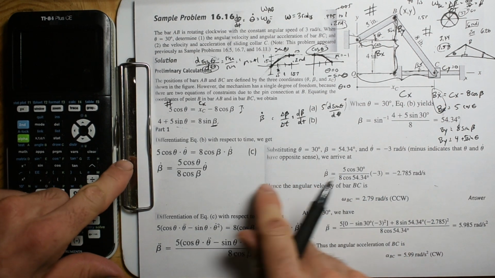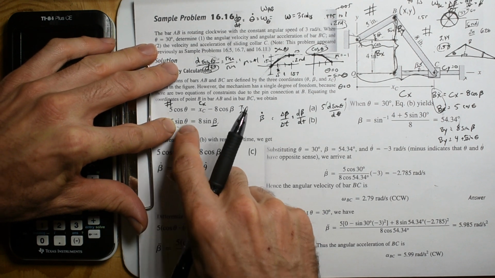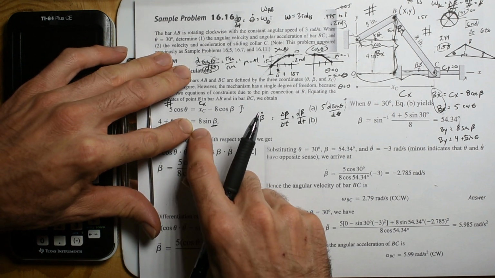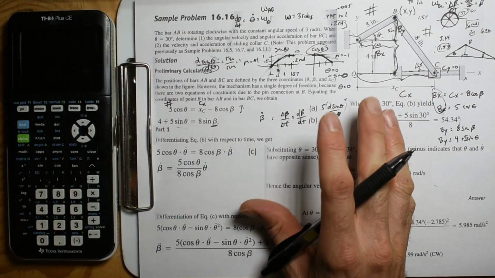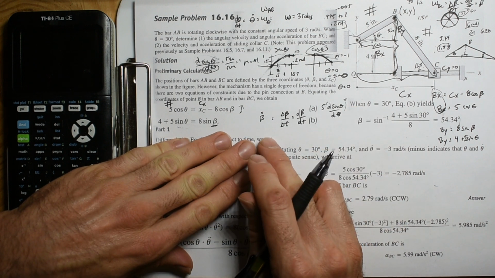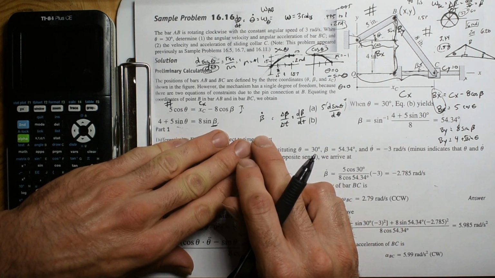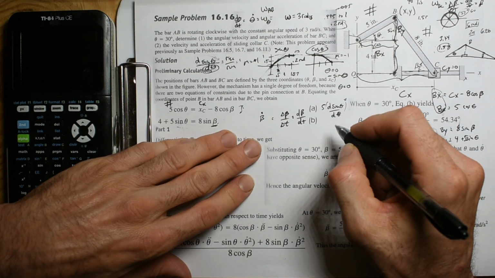So when we differentiate this, we're going to have 5 cosine theta equal to negative 8 cosine beta. But the fascinating thing is, I never think about this. I have to look this one up.